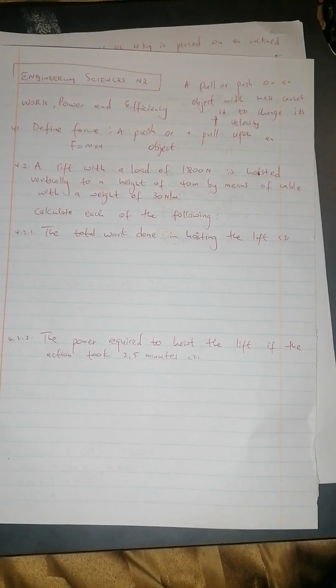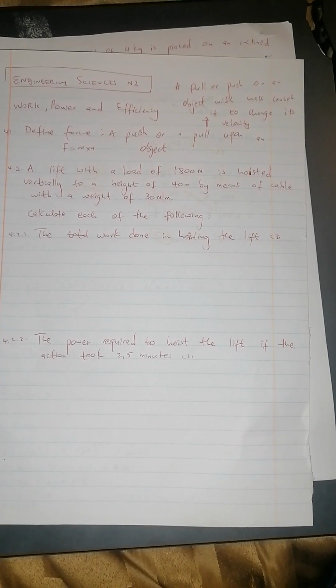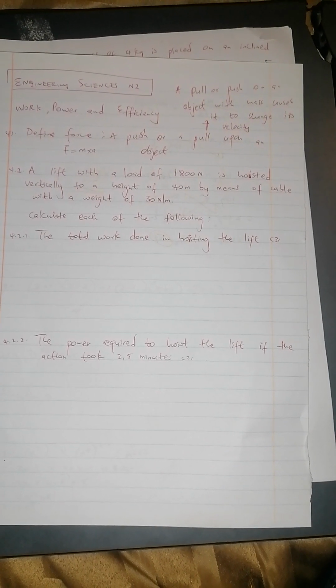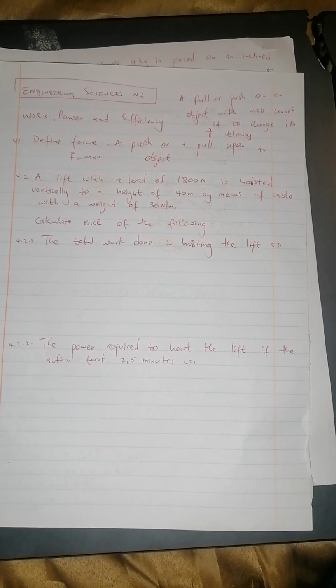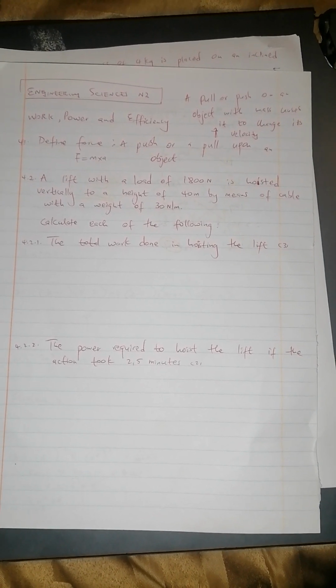If we check the next question, it says a lift with a load of 1,800 newtons is hoisted vertically to a height of 40 meters by means of a cable with the weight of 30 newtons per meter.